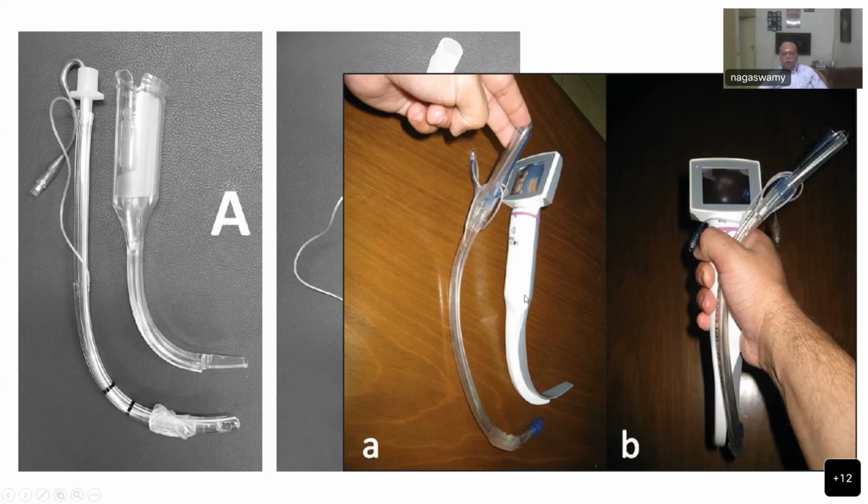This is how the two types are. This is the unchanneled blade being used, and the person is trying to introduce the tube separately. Whereas if you have the channel, you have to hold the tube together with the handle so that you can visualize and then push the tube inside.